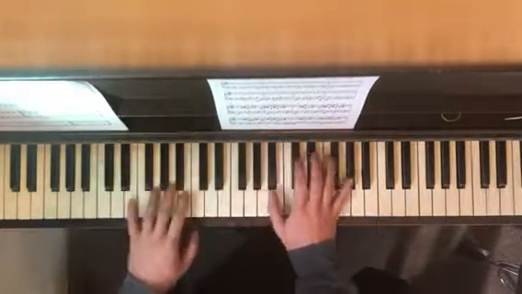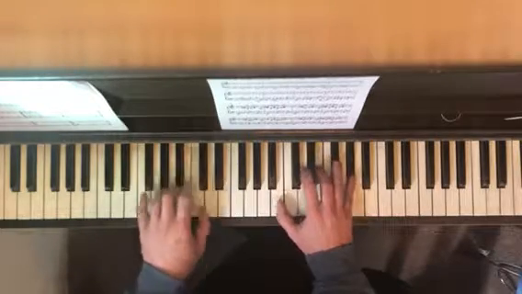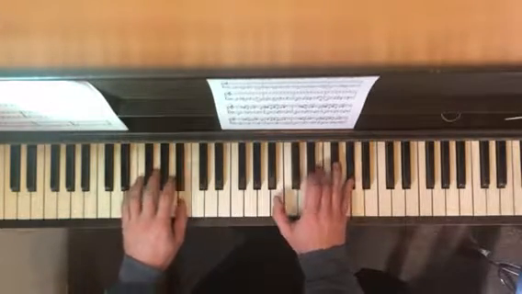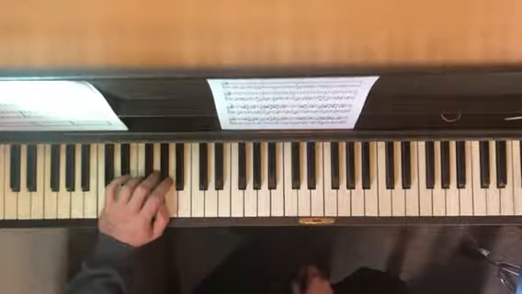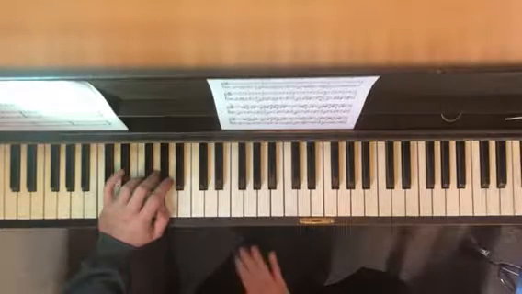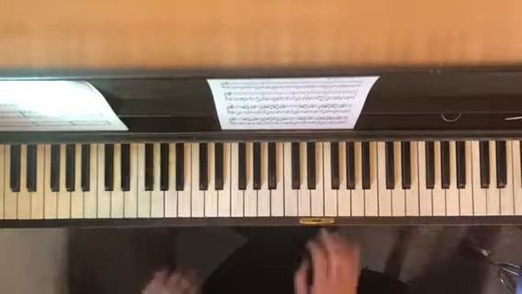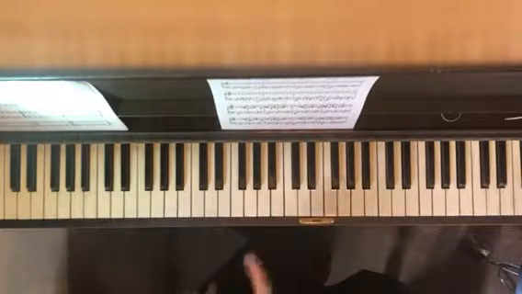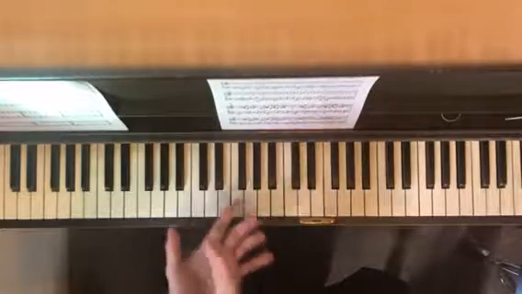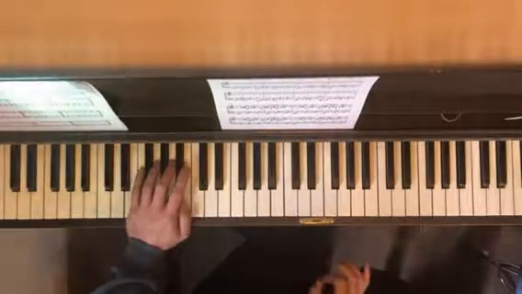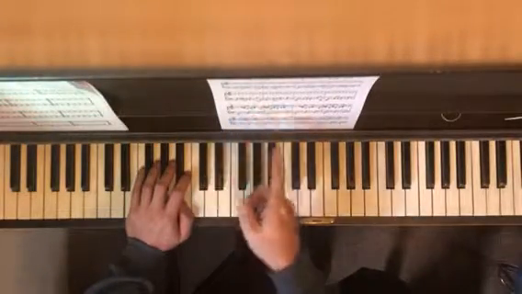Now, this part. It's hard, but if you break it down, remember, it's either hands together, this is your left hand, right hand, or nothing at all. And it's on the beats, 8 beats.